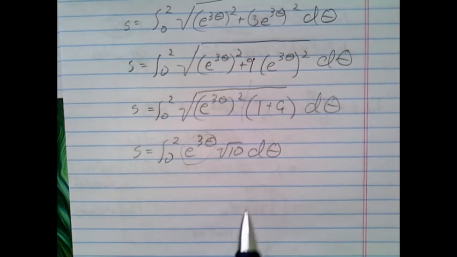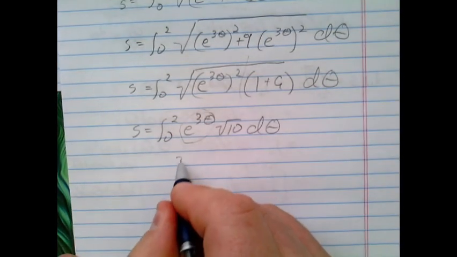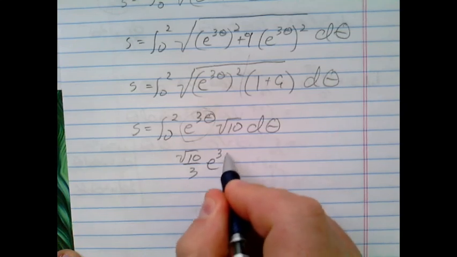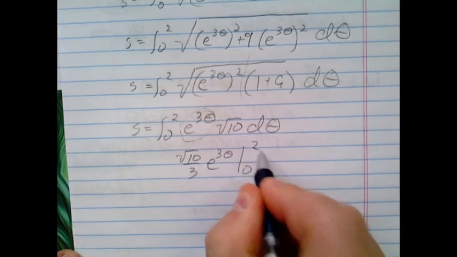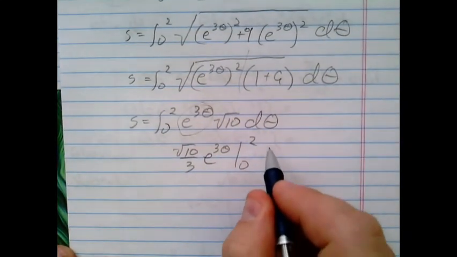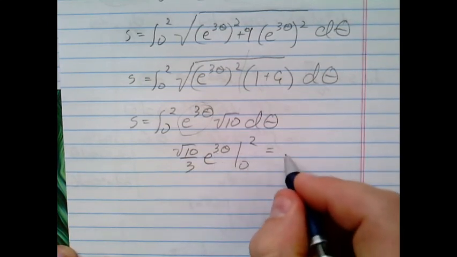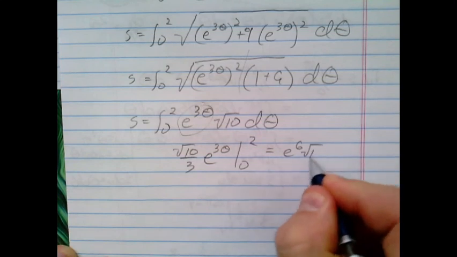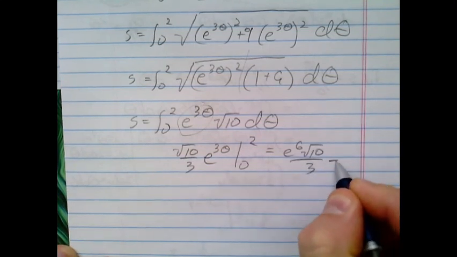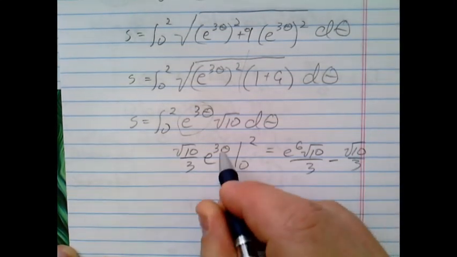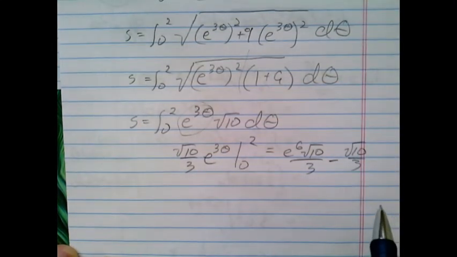I'm already multiplied by square root of 10. So let's say that's going to be square root of 10 over 3. E to the 3 theta, evaluated from 0 to 2. So that's going to be e to the 6th times square root of 10 over 3 minus square root of 10 over 3, because e to the 0 is 1.